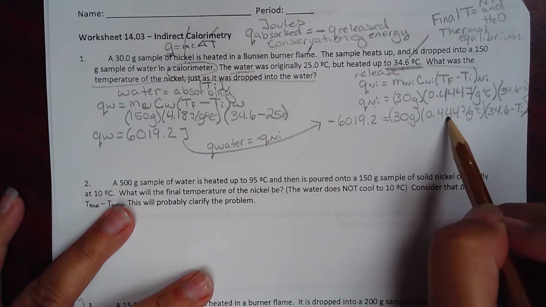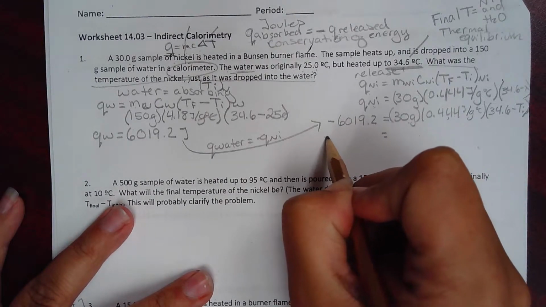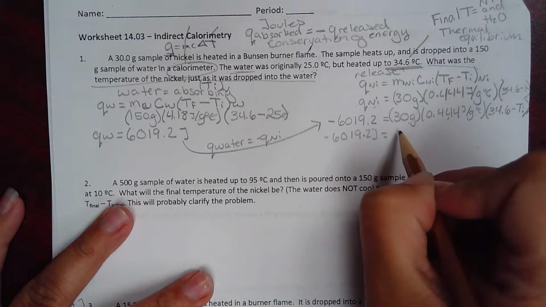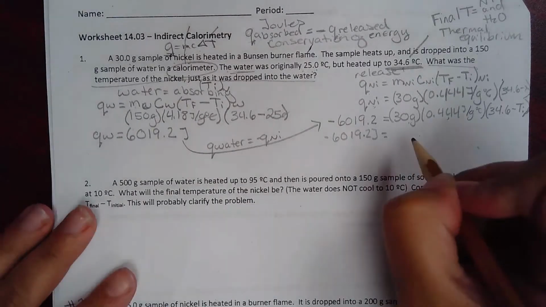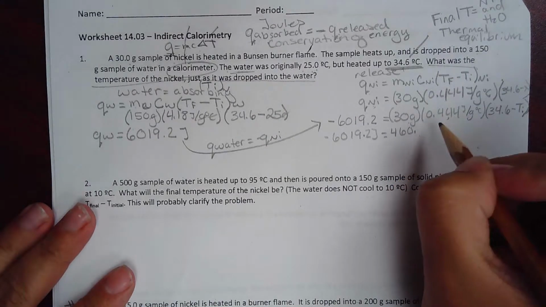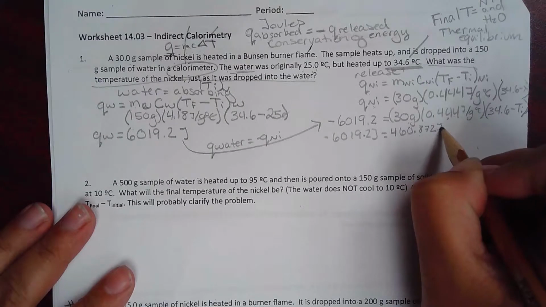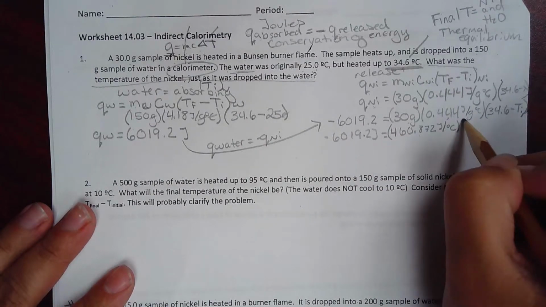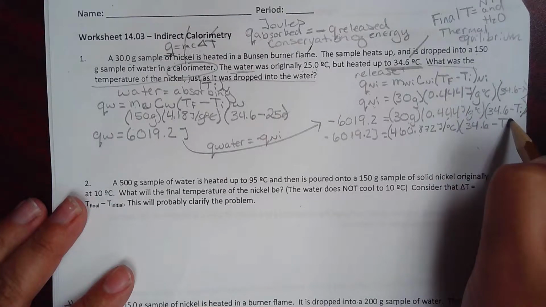What we're going to do is combine these two and then distribute. So when we do that, we get negative 6,019.2 joules is equal to 460.872 grams cancel out, so joules per degree Celsius, and 34.6 minus your initial temperature.